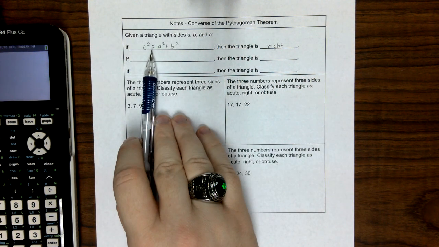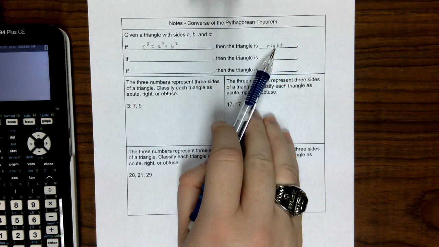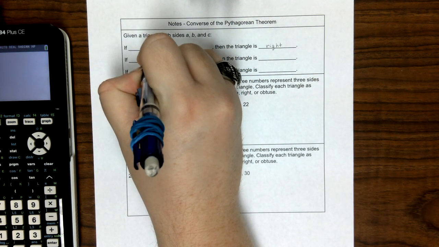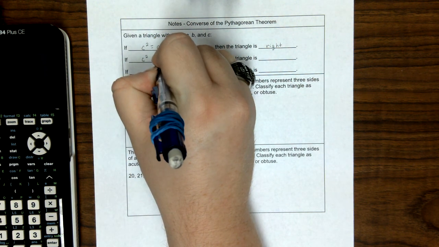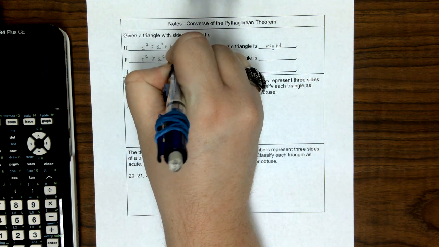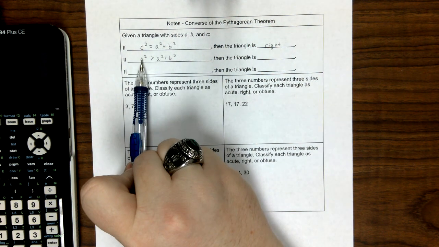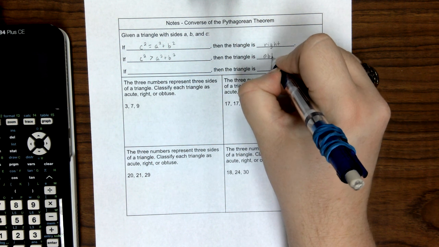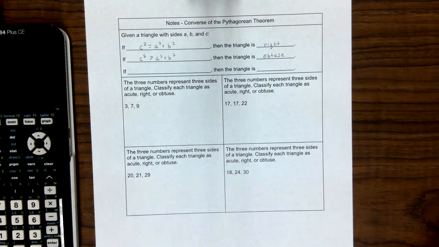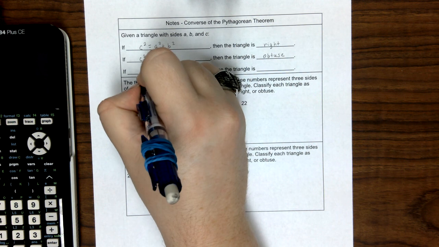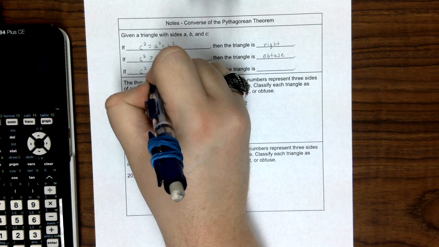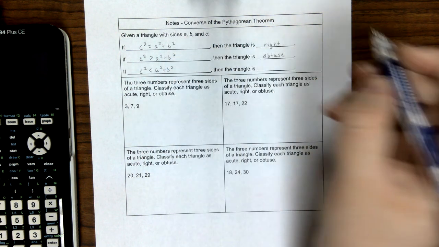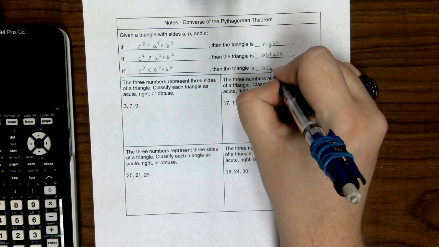So remember, if they're equal, it's a right triangle. What if they're not equal? Well, one option is the c squared is bigger than a squared plus b squared. So if the c squared is greater, then it's an obtuse triangle. The other option is if c squared is smaller than a squared plus b squared. So if it's smaller, then it's an acute triangle.